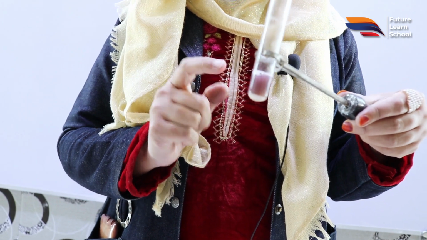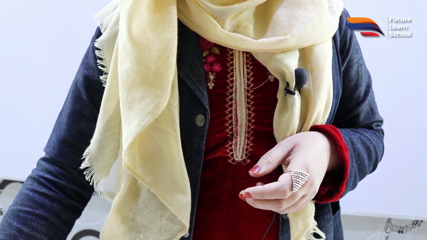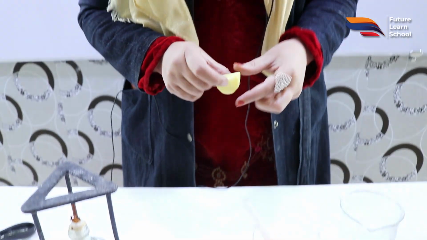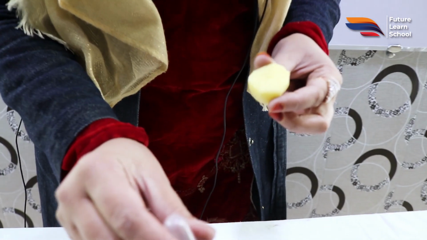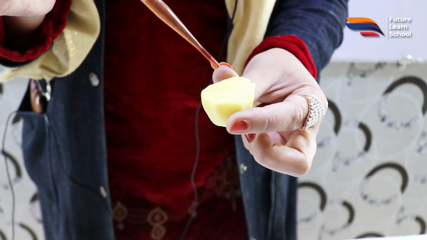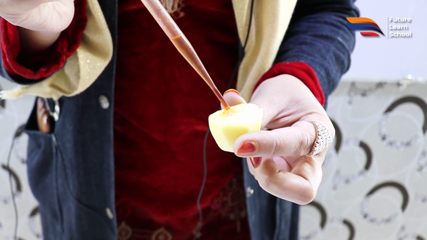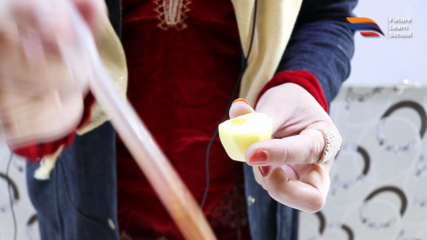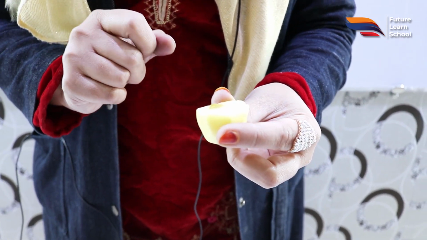Okay, so you can also use this test by directly adding iodine to this potato, and let's do this. What I'm going to do is add a few drops of iodine over this potato, and with the passage of time you would see a change in coloration of the potato.